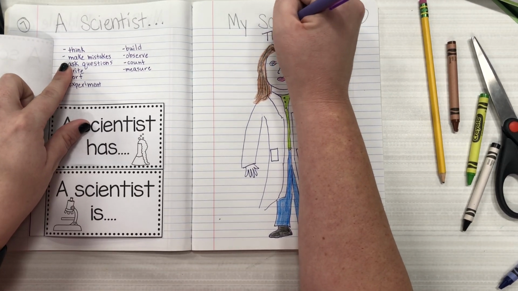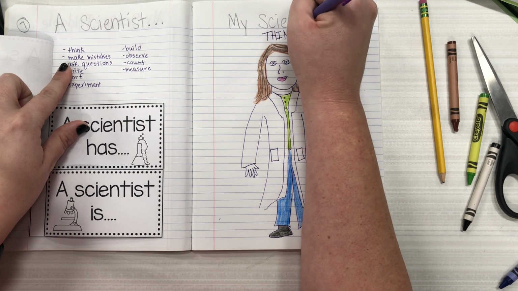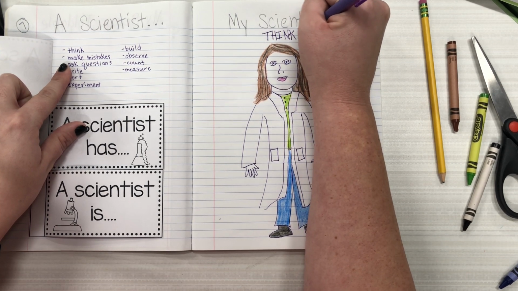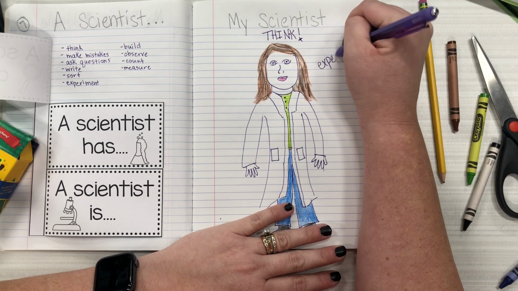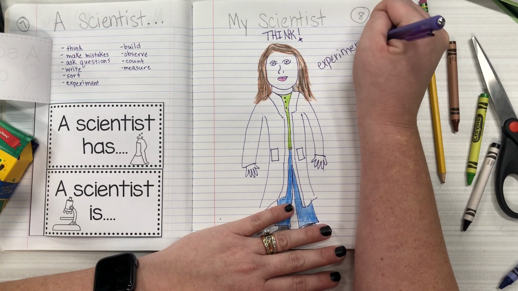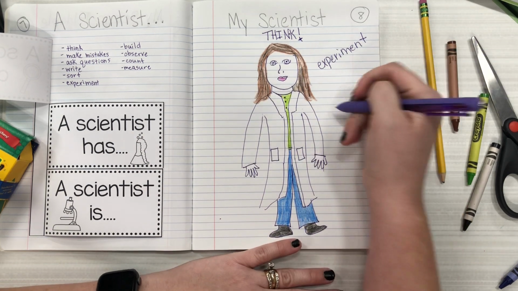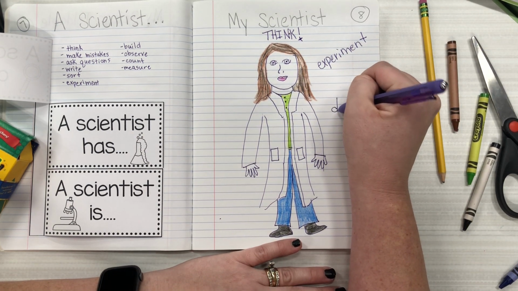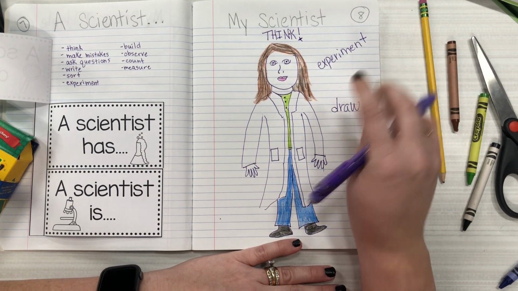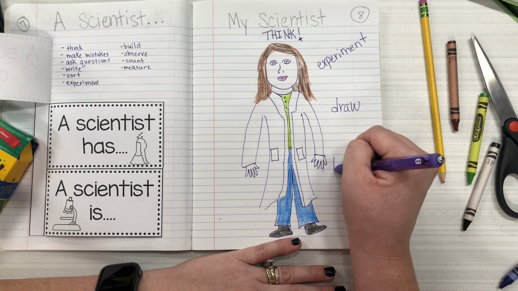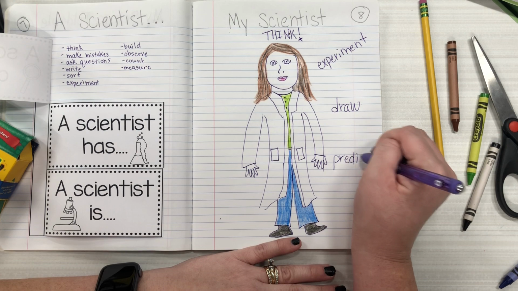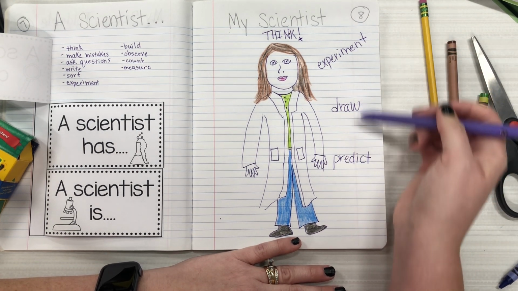So I'm going to write the word, well, a scientist can think. So I'm going to put the word think by my brain. Then I'm going to write the word experiment. And we're just adding these around. This is someone who can draw, so I'm just adding that one in because that's what we're doing right now. We can say that they can predict, so you can write exactly what's on that list, or you can write the ones that Mrs. Ling's writing.